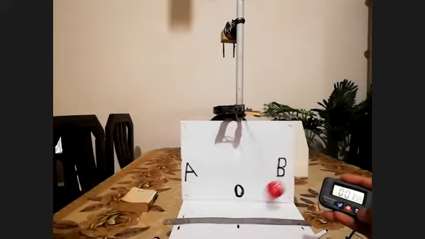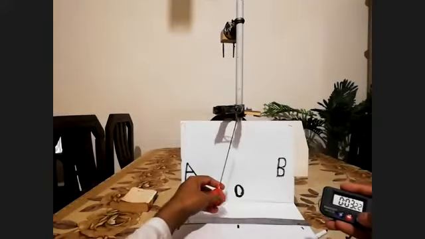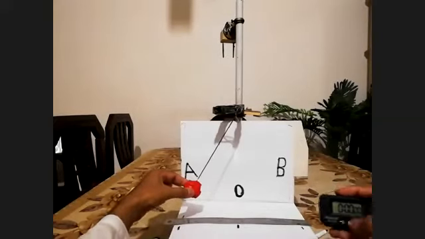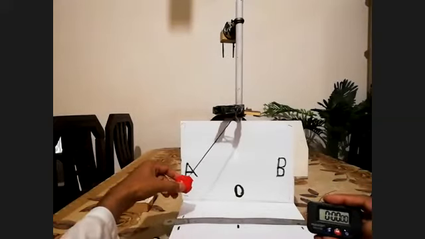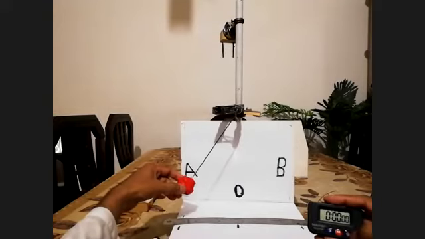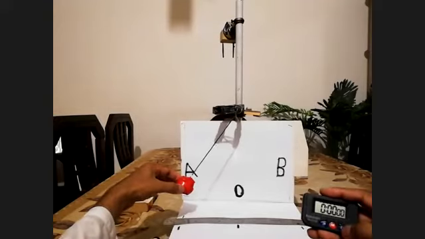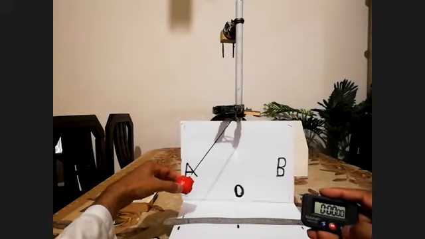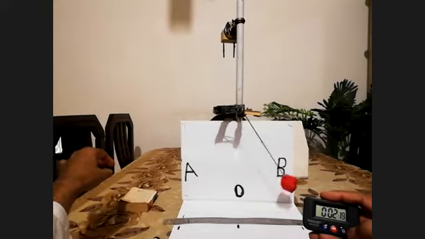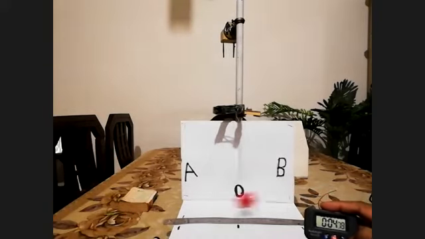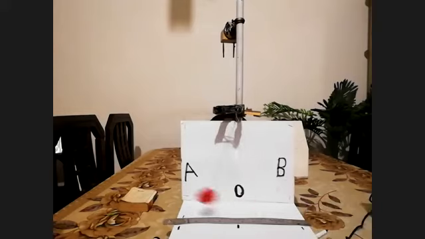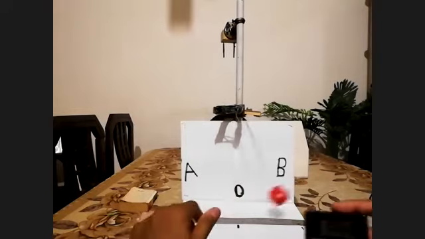1, 2. Okay, sorry, it's wrong. The movement is wrong. You must keep the movement straight like this. Actually, I'm trying to keep it straight, but I am observing from the other side now, so it is becoming difficult for me. Well, 1, 2, 3, 4, 5, 6, 7, 8, 9, 10. 9.53 seconds.